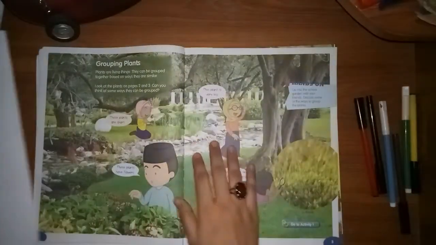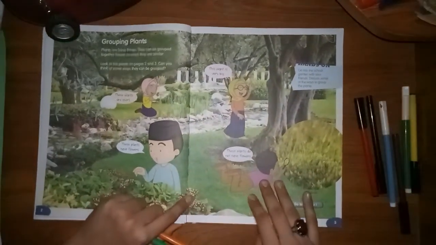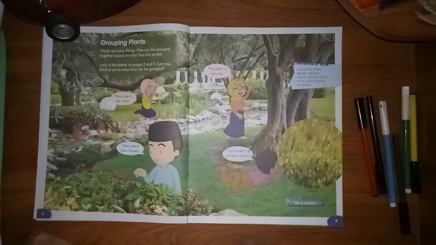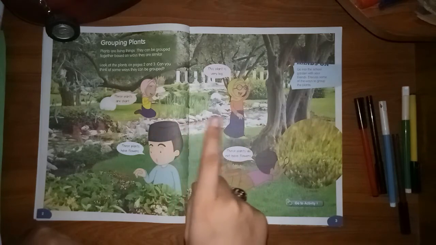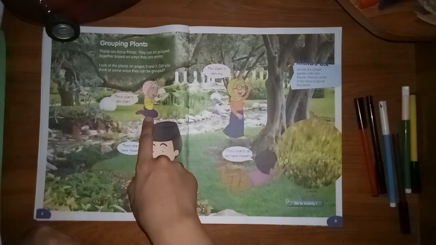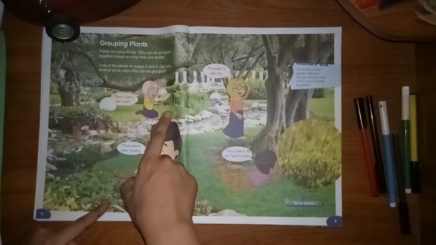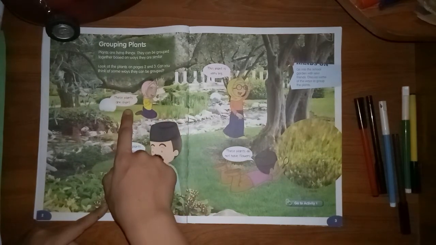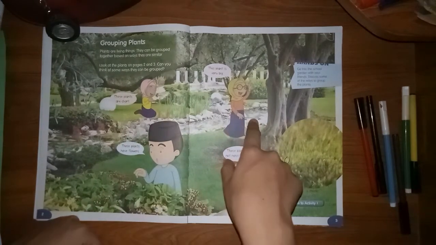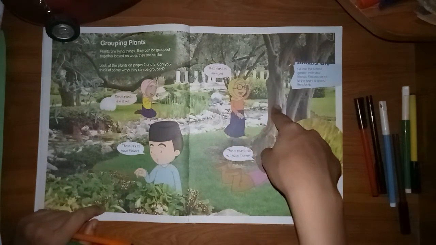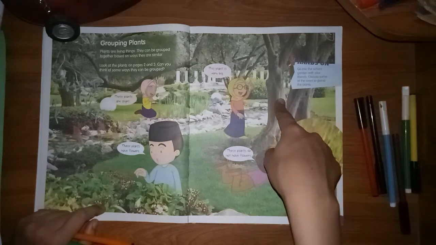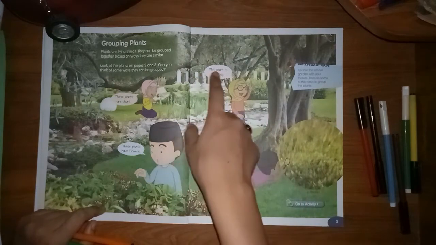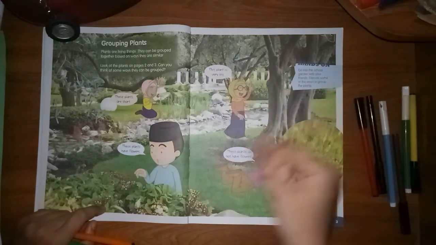So look at page number 2 and page number 3. Can you see 4 children, right? What are these 4 children looking at? They are looking at different kinds of plants. The girl here is looking at the short plants, like some grass. She's saying that these plants are really short. The other girl is looking at the tall plant, the bigger plant, which we can call a tree. So she says that this plant is very big.